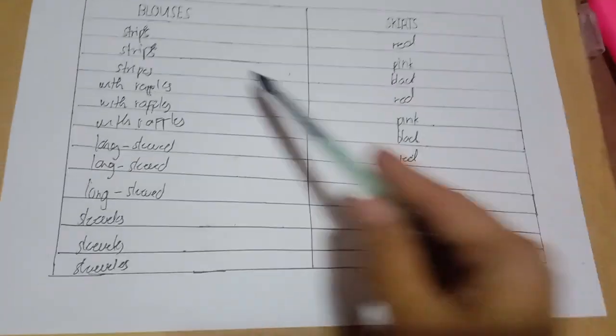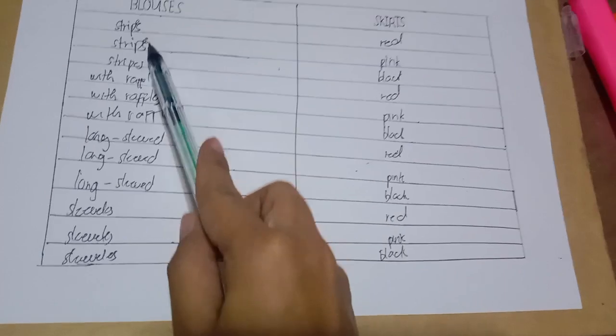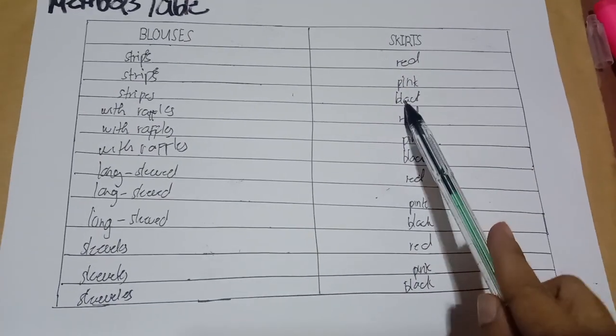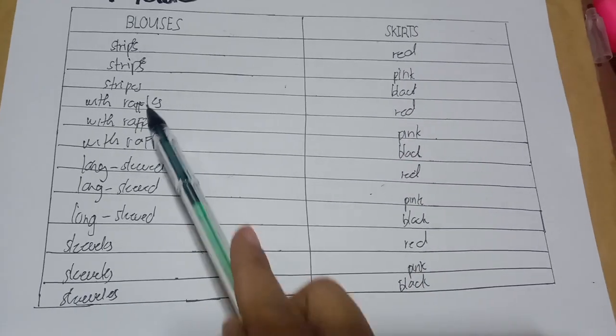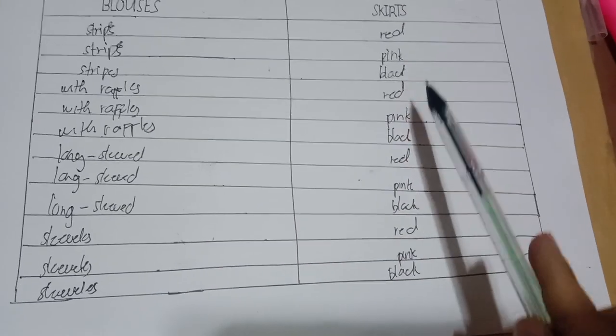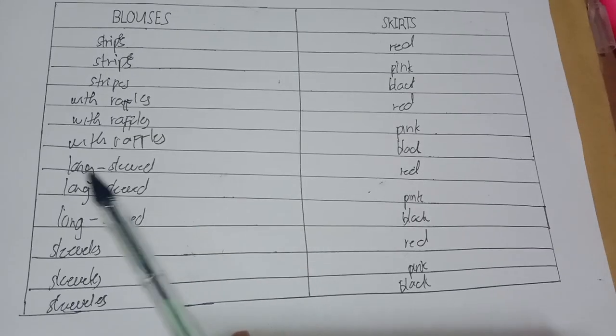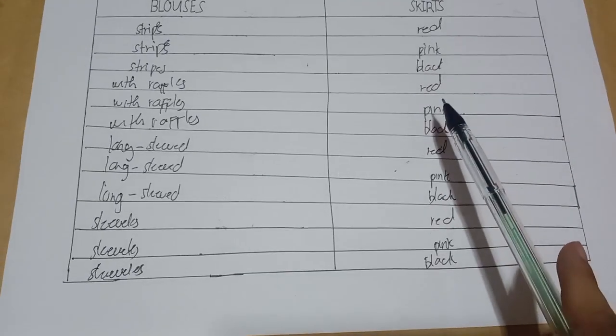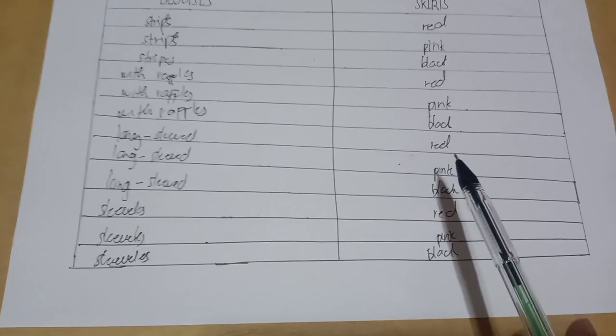So it tells that three stripes are paired with red, pink, and black. With ruffles, three with ruffles paired with red, pink, and black. And three long sleeves paired with red, pink, and black.